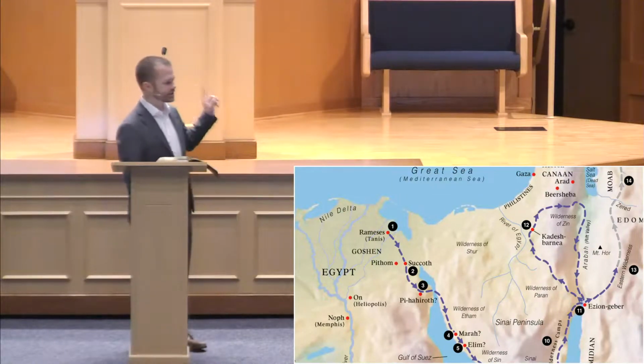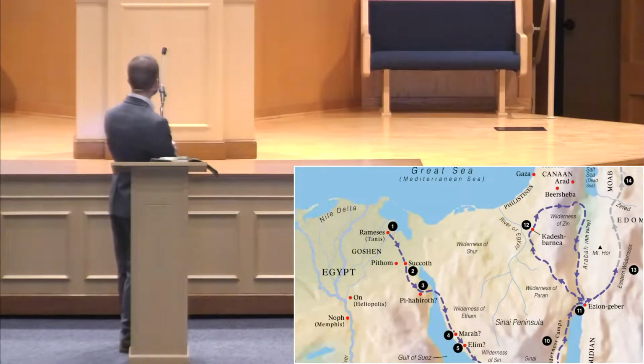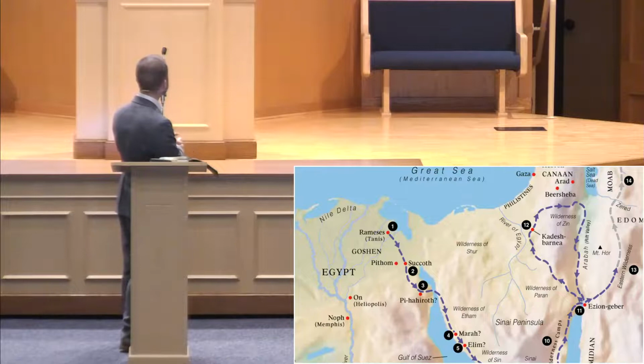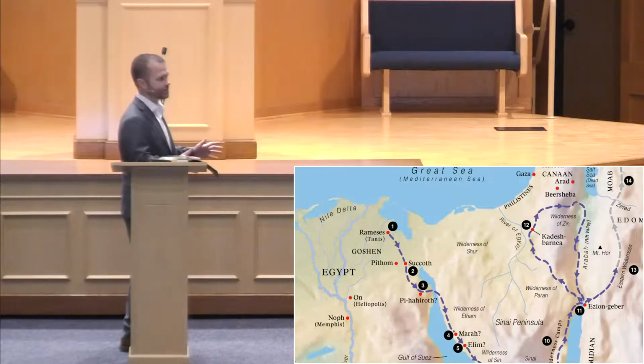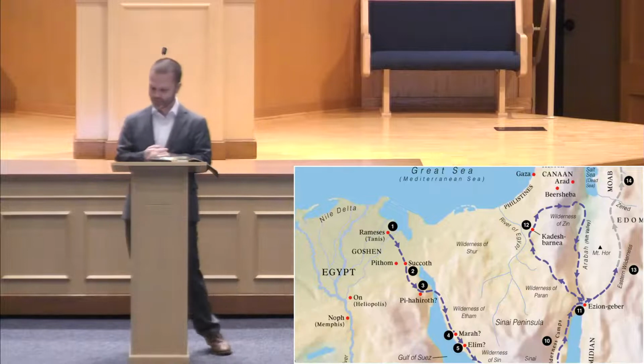So you'll see here a map of what is likely their path over there from Ramses down to Succoth and down to the Pi-hahiroth, which don't quote me on that. I have no idea how to pronounce that very accurately there.